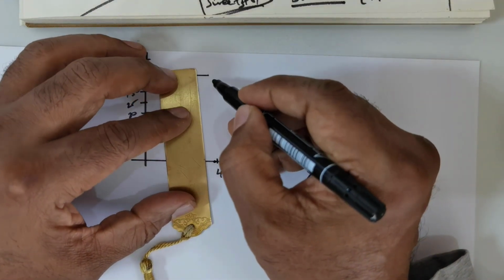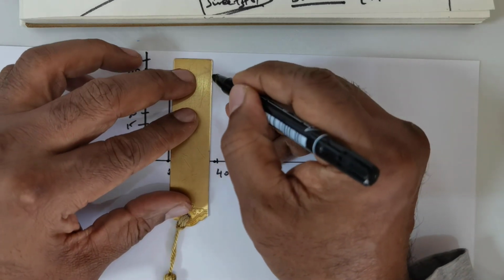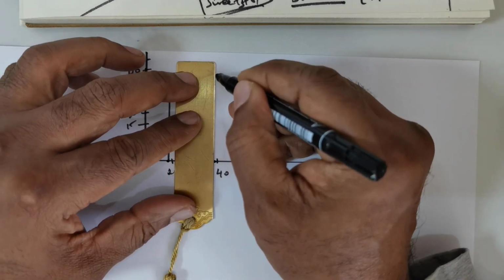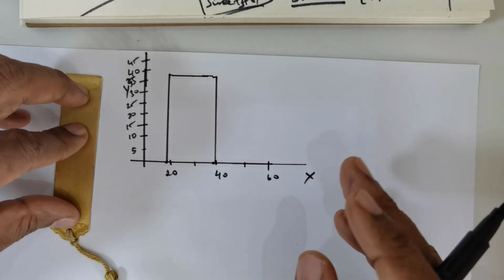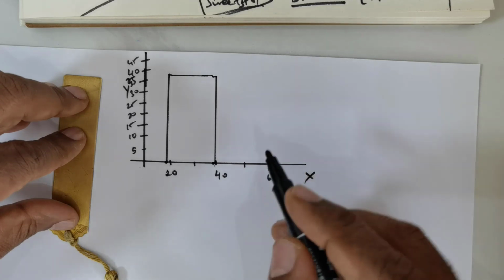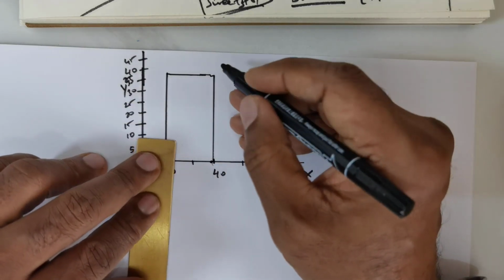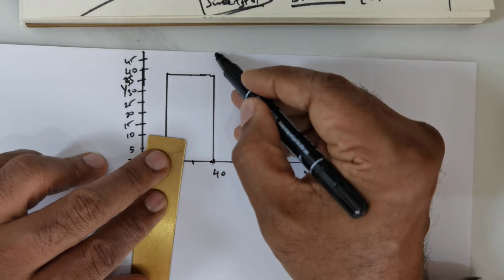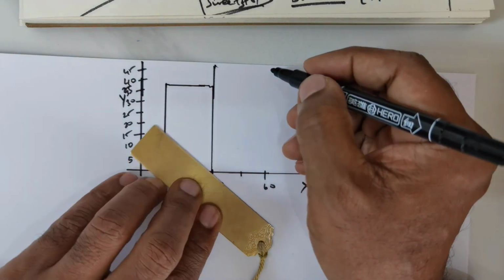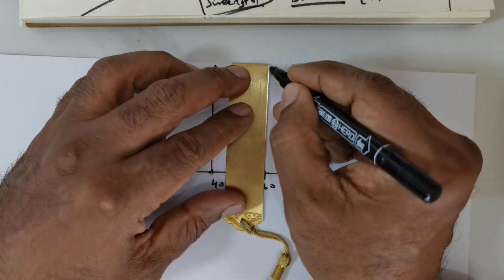So we will include the beginning of 40 years. The next group of people will start after 40, all the way to 60. That age group has got 46, so 46 means somewhere over here. We connect that, and this age group is going all the way to 60.